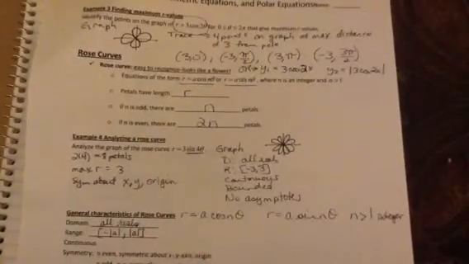Now, there are general characteristics of rose curves. This is the general form. N has to be an integer greater than 1. Always, no matter what, on the rose curves, you're going to have all reals for the domain, and the range is going to go between plus or minus a. It's always continuous, and again, it's going to depend on what the n value is. If it's even, it's going to be symmetric around all 3.